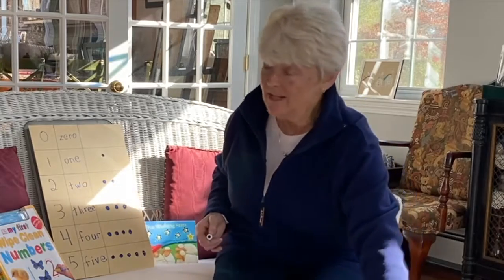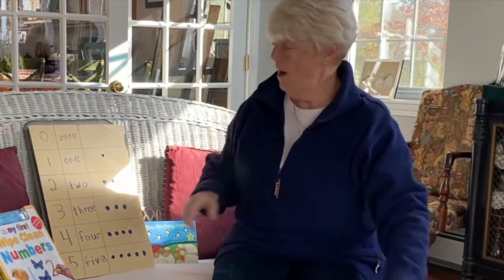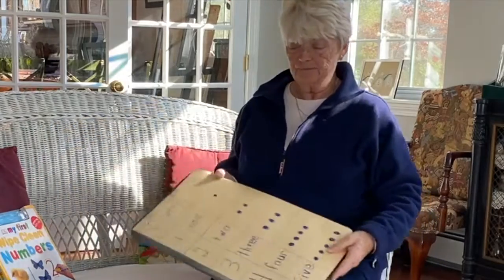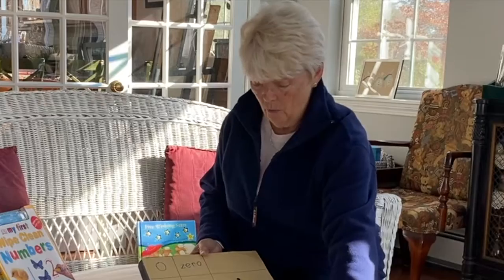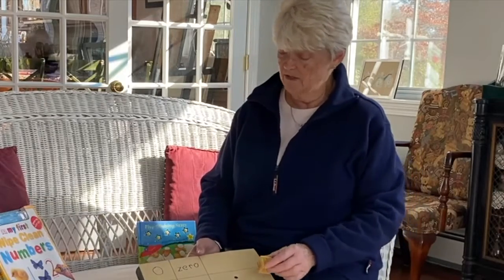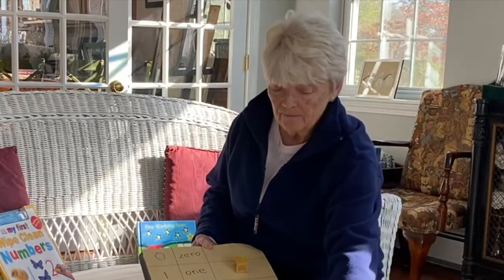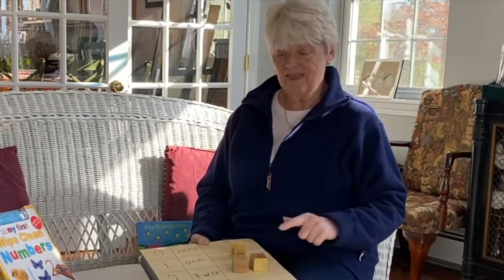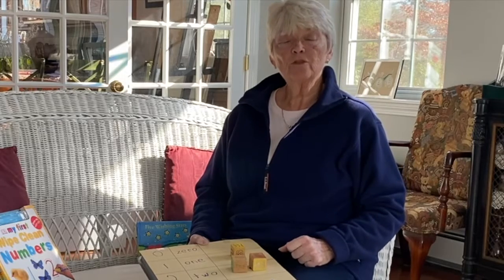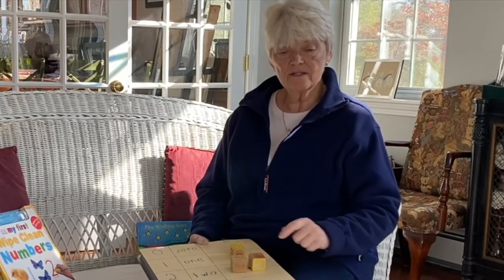It's fun to have a number chart because then you can count things. So I brought my blocks out today and I thought maybe we would count. So no blocks is nothing. Then there's 1 block. I can put my blocks here and I can see that that is 2. 2 is 2 eyes, 2 blocks.